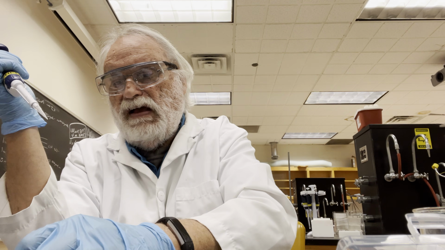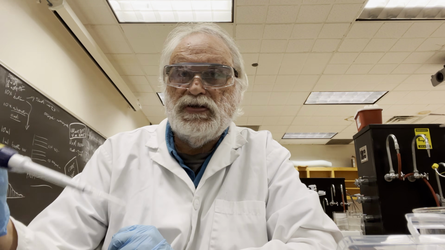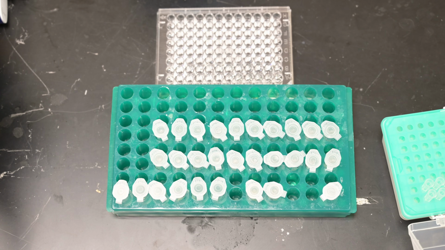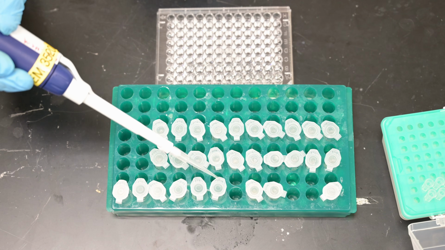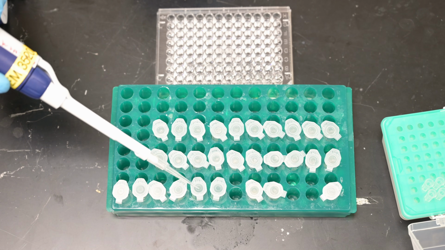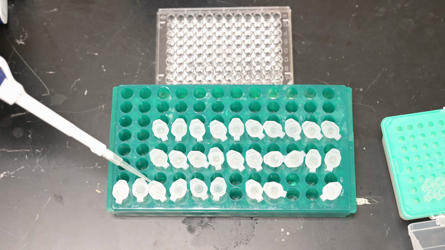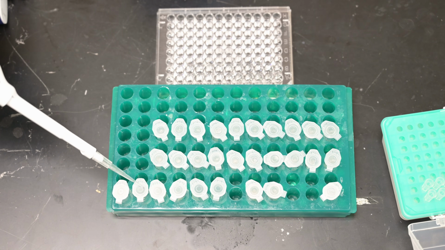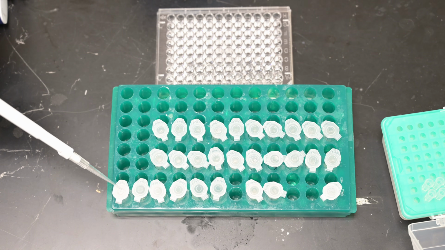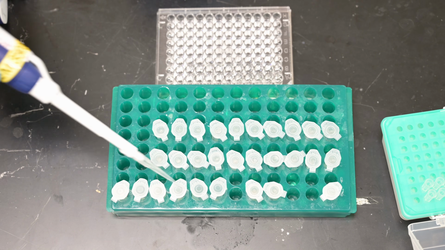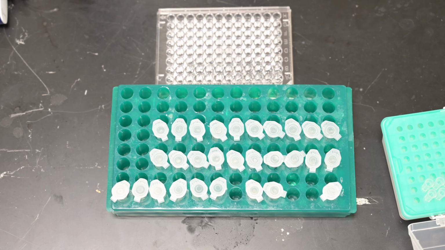So what I have now is a series of tubes. I have some 2 mg per mil sitting over here. And then I have 1 milligram per mil, 0.5, 0.25, 0.125, 0.0625, 0.03125 mgs per mil. So I have a series of dilutions here.